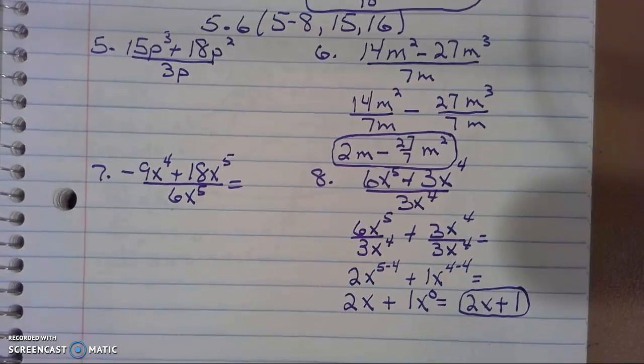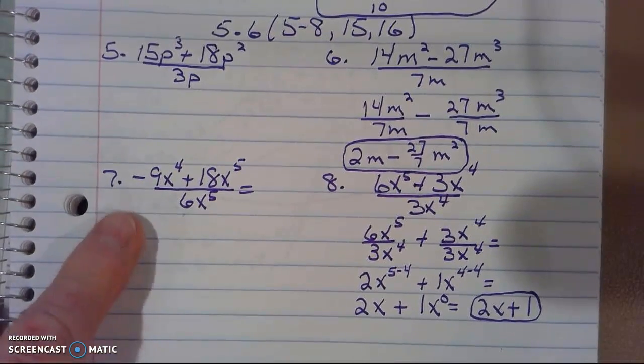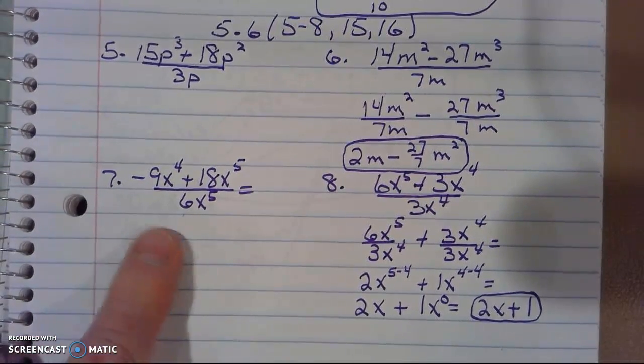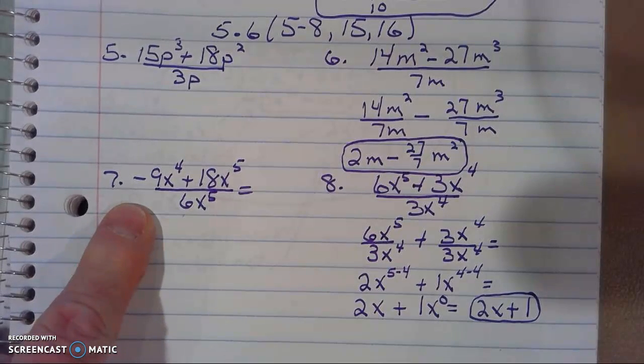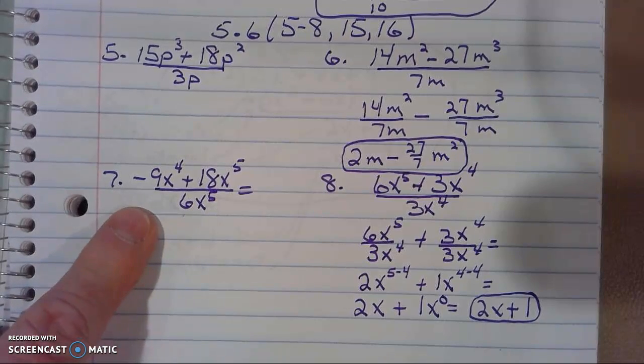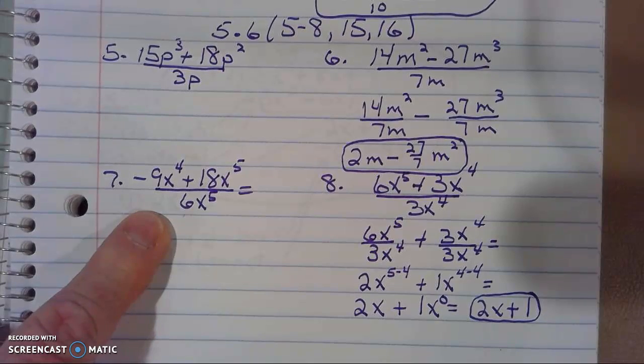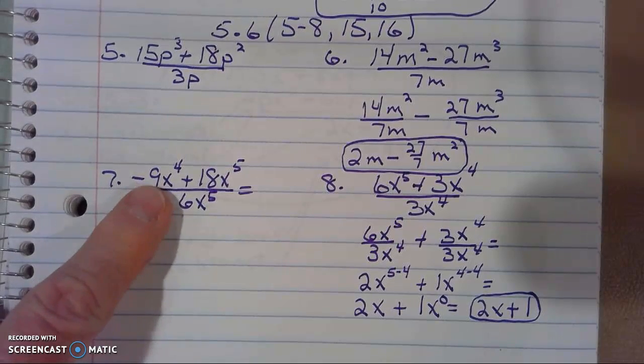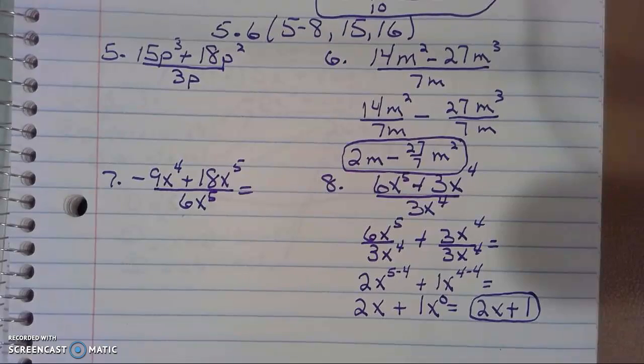Now notice on number 7, on the first part, you're going to have 6x to the 5th into negative 9x to the 4th. For one thing, 9 and 6 won't go evenly. You'll get negative 3 over 2. You'll reduce it. Then you'll get x to the negative 1st.